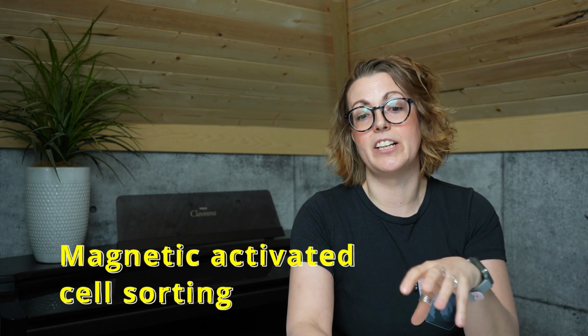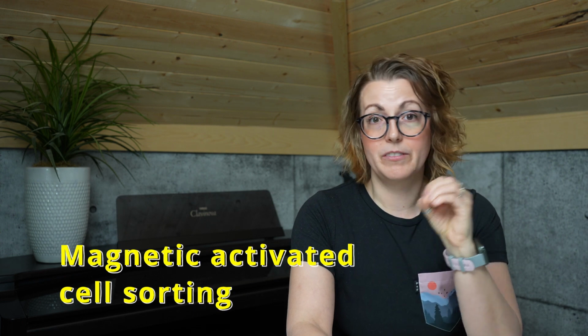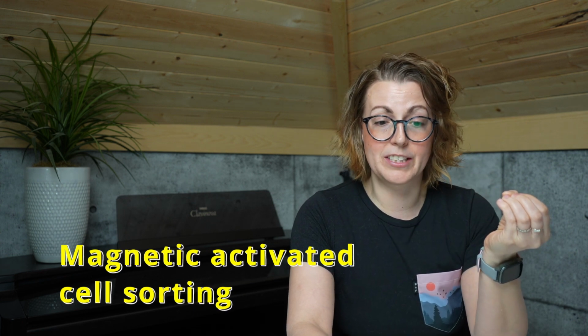Another method that you may hear of is called magnetic activated cell sorting, or MACS, and this uses magnetic beads that are coated with antibodies to specifically bind target cells, allowing them to be isolated using a magnet. Today, we're going to be talking about fluorescence activated cell sorting only. Let's take a look.